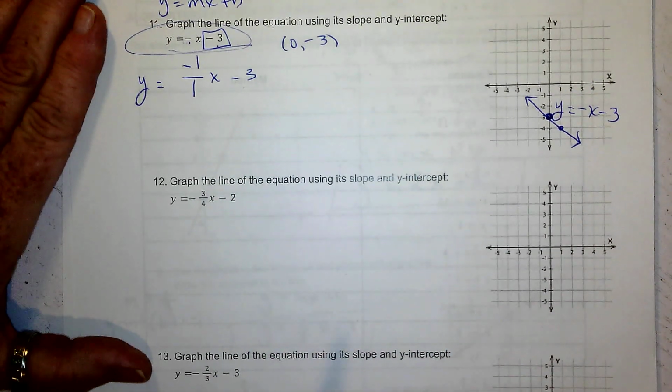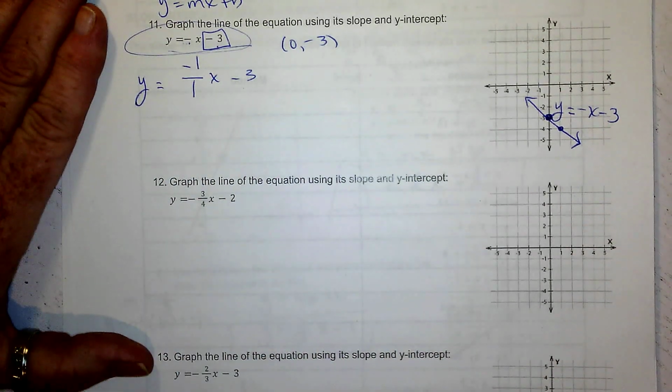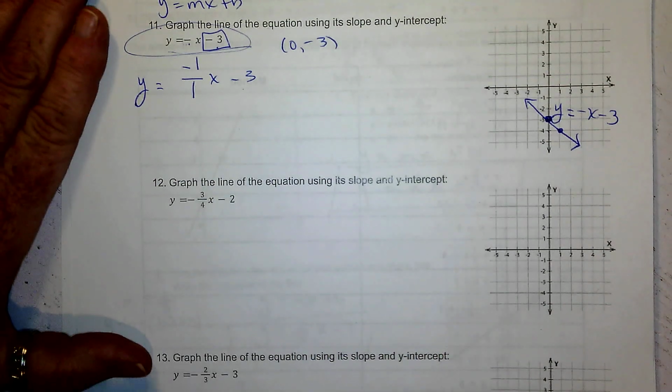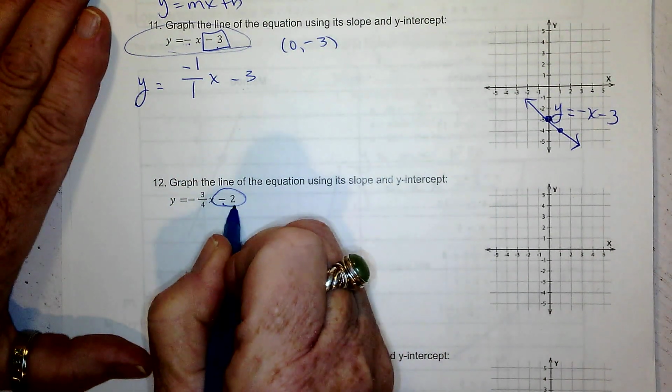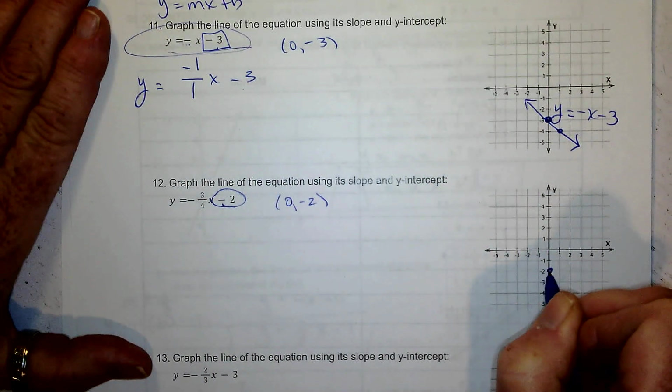The next one's going to be a little bit different because we don't have that negative x or the negative 1 for our slope. So again, I want you to pause the video, attempt this one for yourself, and then come back to see how you did. Our y-intercept is where we're going to start, at -2, or (0, -2). I'm going to place my point. Notice I'm not labeling, I'm just placing a point.